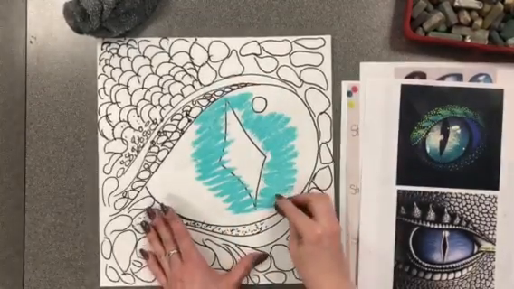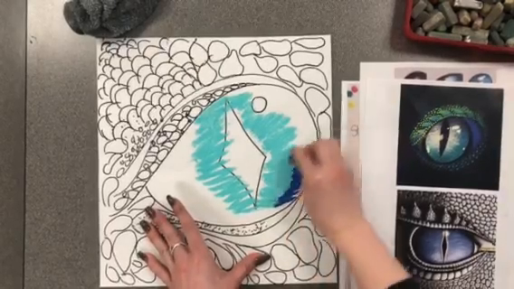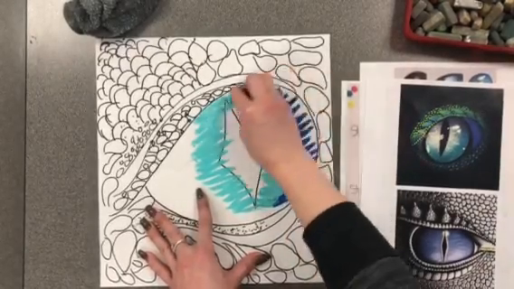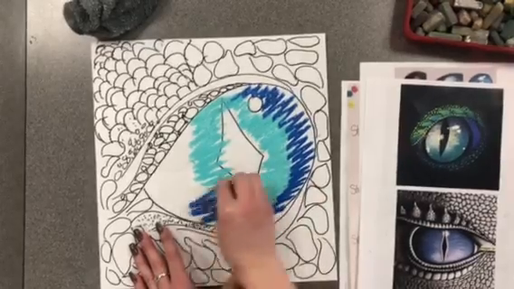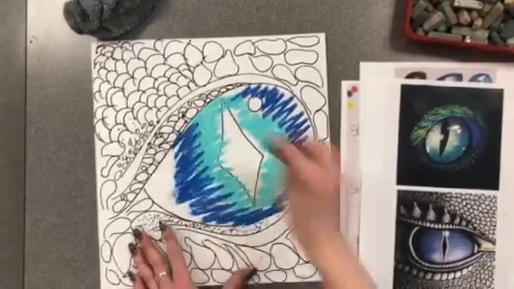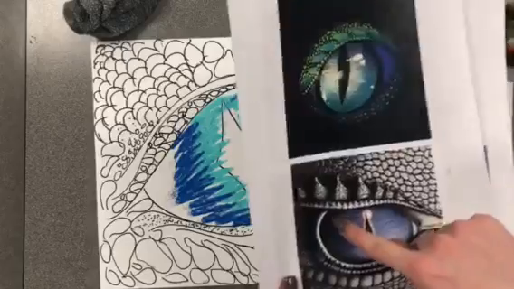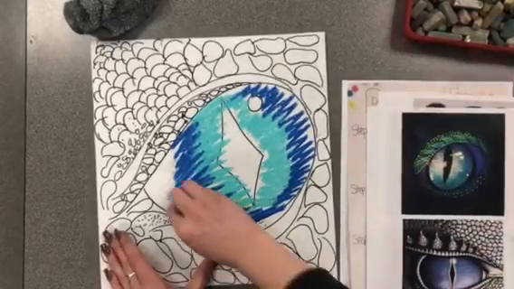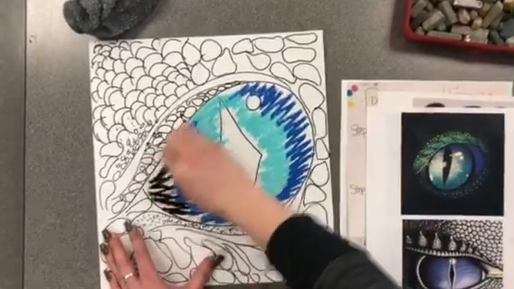And then I'm gonna go and get my dark blue. And I think I'm even gonna get a little bit of a black for the corner there.